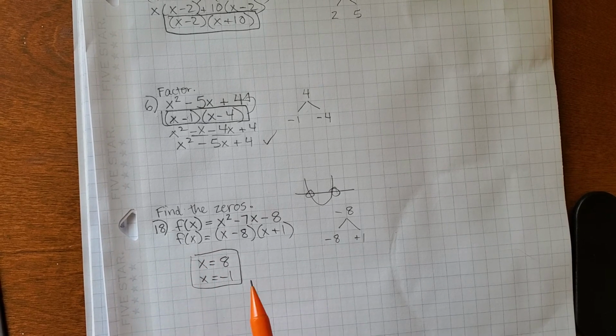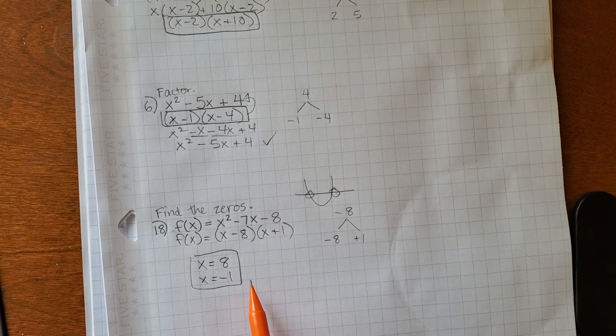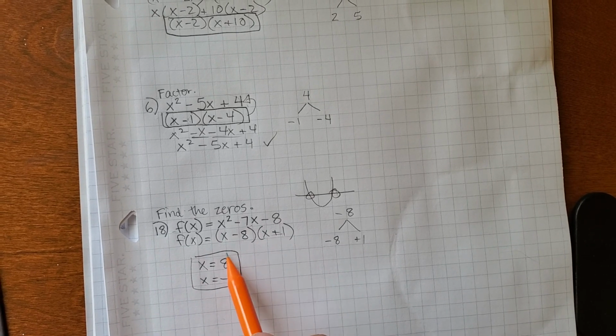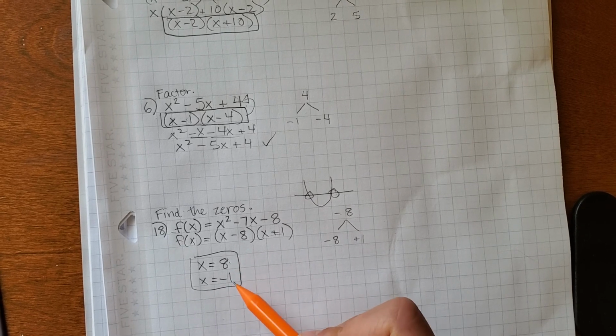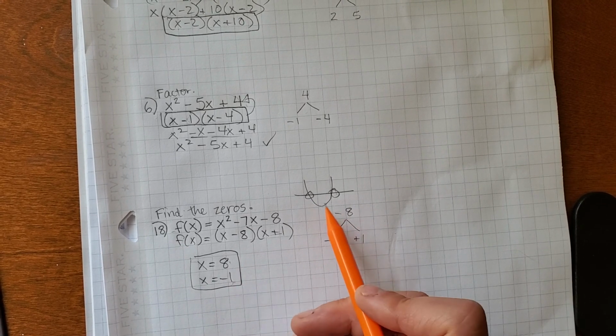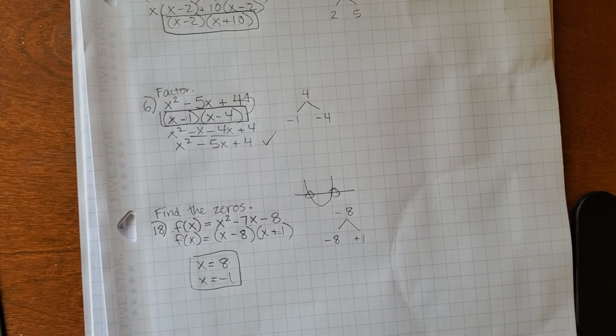And if you're moving on to the next problems where it asks you to graph, this would be your first step because you want to find where my graph is going to cross the x-axis, here and here. The average between these will give you your vertex, and that is just a review of the previous lessons.